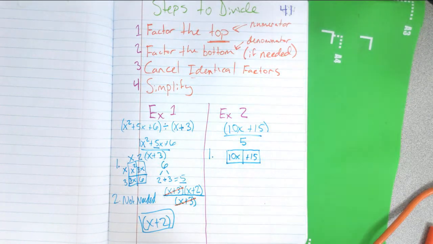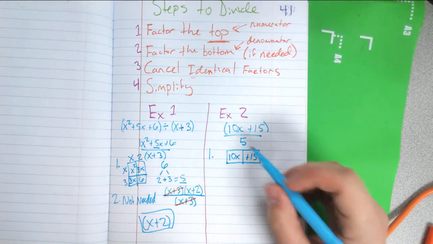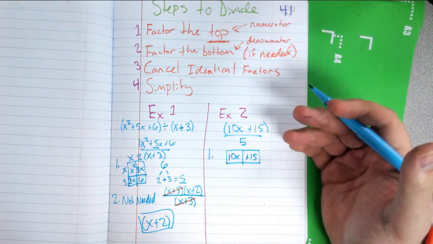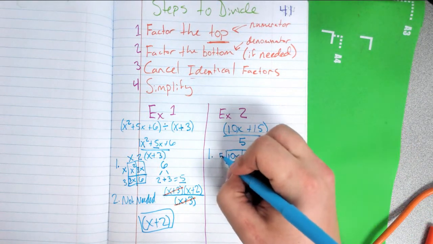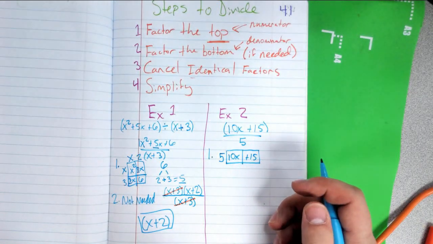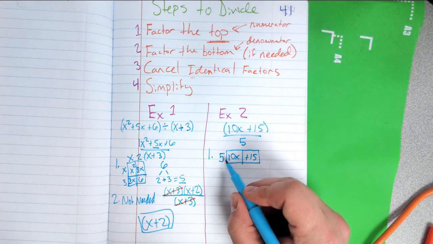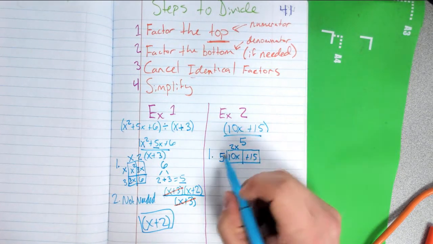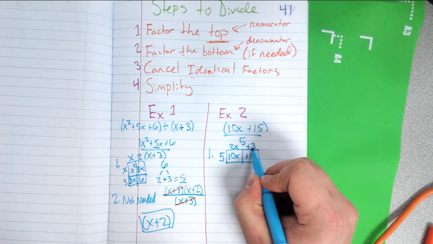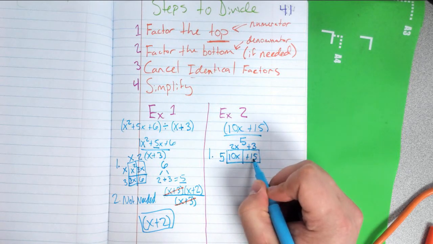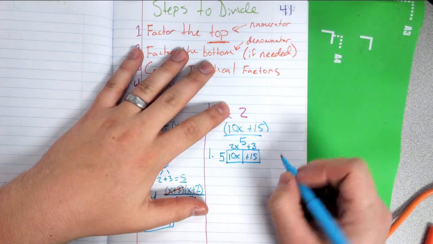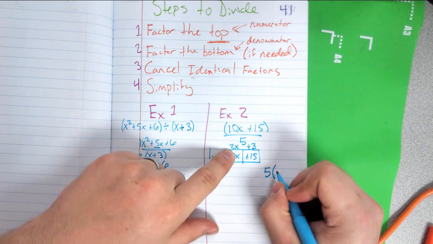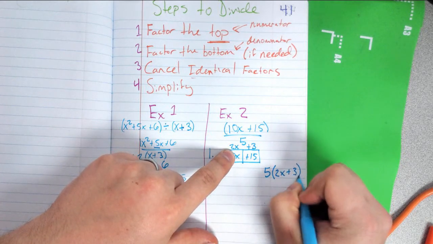Now, to factor this, I want to find out what they have in common. So if I look, I've got a 10x and a 15. What can they both be divided by? Well, they're both divisible by 5. So it's almost like I'm just taking out a GCF here. I've got 5. Okay, 5 times what makes 10x? Well, 5 times 2x makes 10x. And then 5 times a positive 3 would give me a 15. So 5 times 3 equals 15. So factoring the top, I end up with 5 here, it's one of the factors. The other factor is going to be my 2x plus 3, just like that.